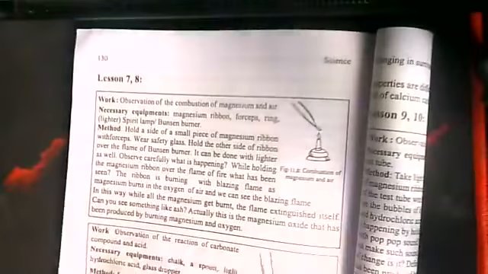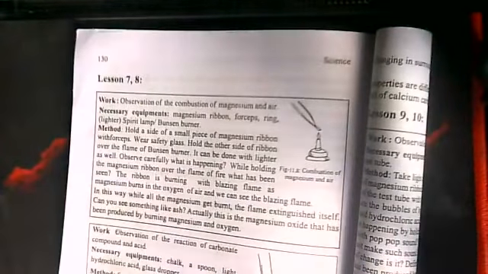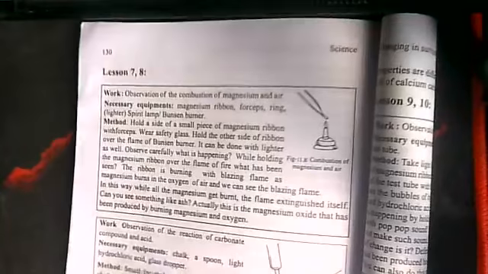Lesson 7. Observation of combustion of magnesium and air.